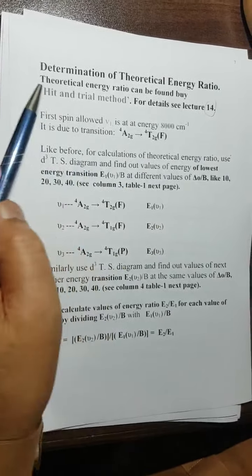The first spin-allowed transition is this one. The second is this one, E2. The third is this one. In the Tanabe-Sugano diagram, we find the value of the next higher energy transition at the same values, this.